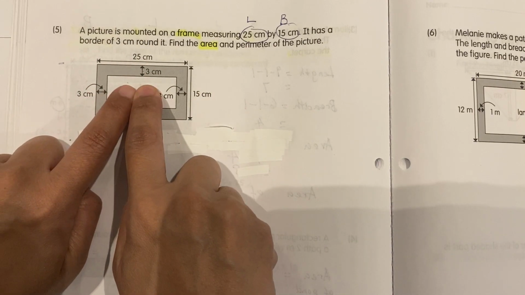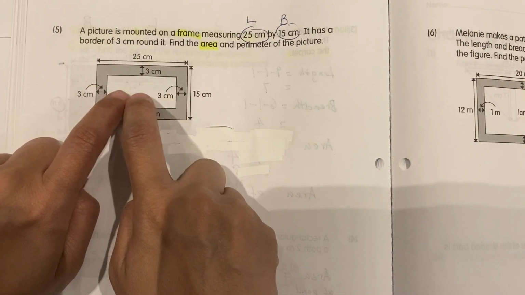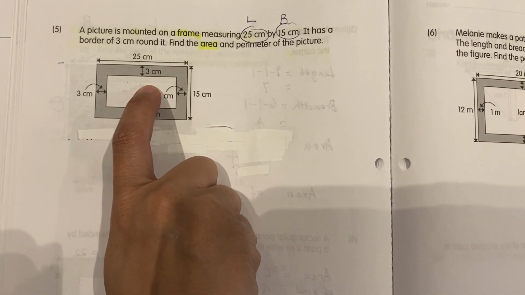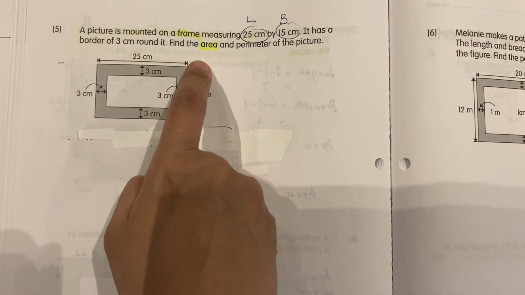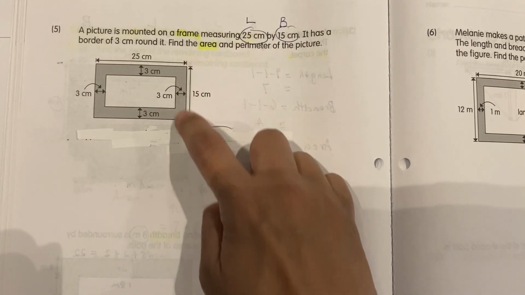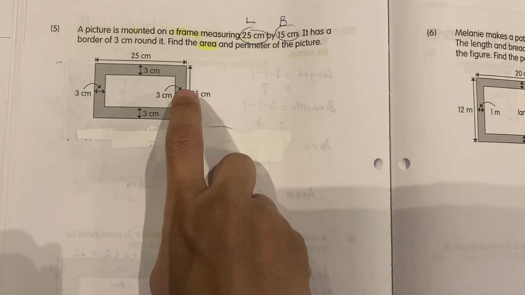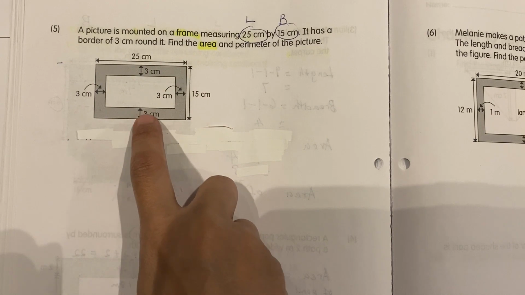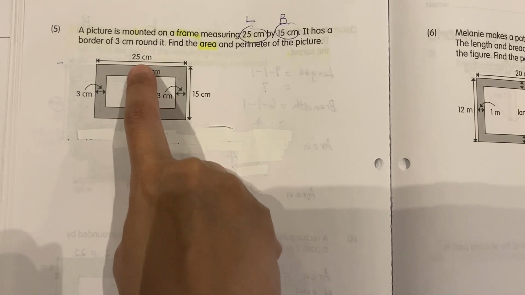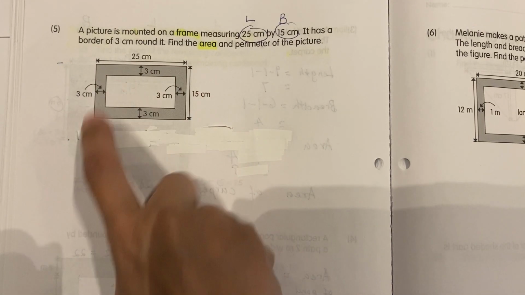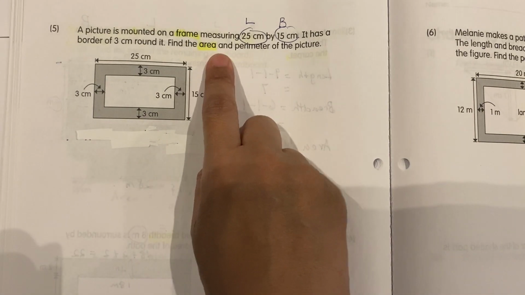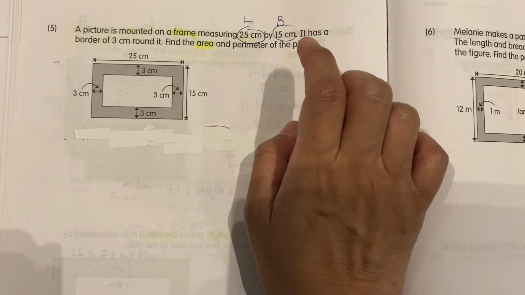The picture is the one mounted on, the smaller one. The length of the frame is 25 and the breadth is 15. Now it has a border of 3 cm all around, 3 cm top, bottom, side and side. Find the area and the perimeter of the picture.